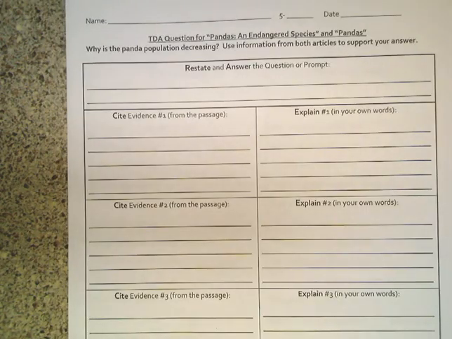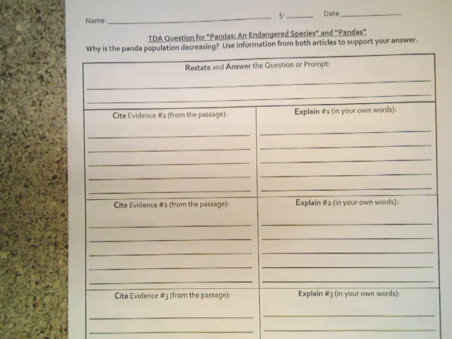This first video is going to walk you through the very first part of the TDA graphic organizer, and then if you need some more support, you can watch the subsequent videos. If you feel like you're good and you can go on your own, that's okay.